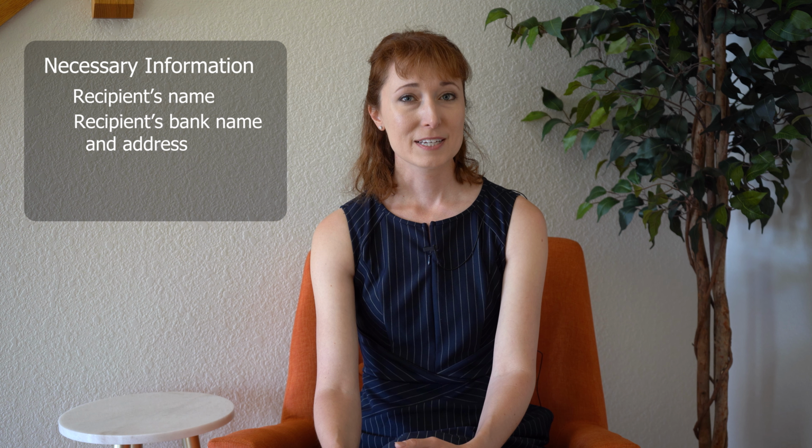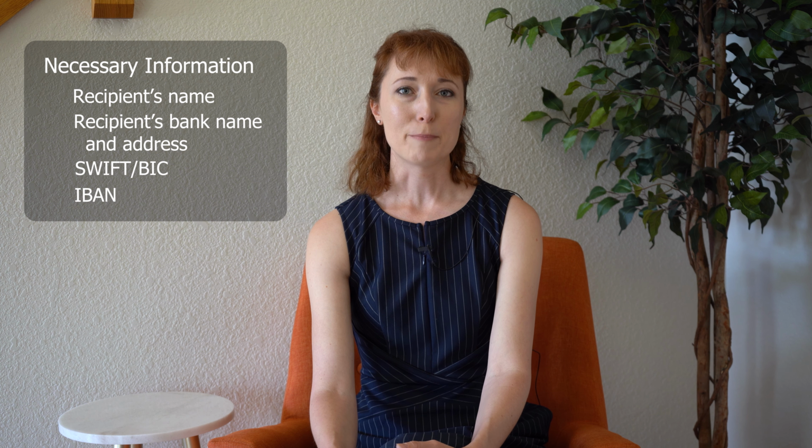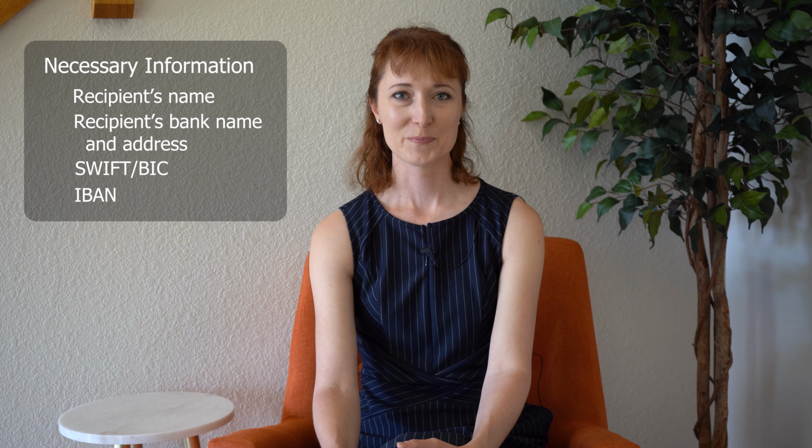Now, the last couple things are a SWIFT or BIC code, as well as an IBAN. Now, the SWIFT or BIC code, depending on which country you're talking about, is basically the ID that identifies the bank. So I kind of think of it like a routing number here in the States. The IBAN is the international bank account number, and that identifies the recipient's specific account within the bank. Pretty straightforward.